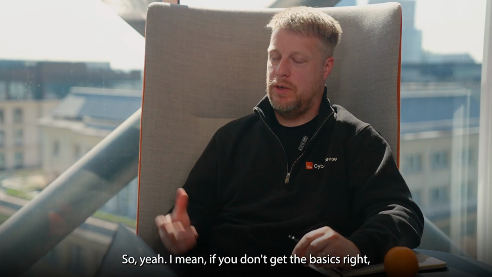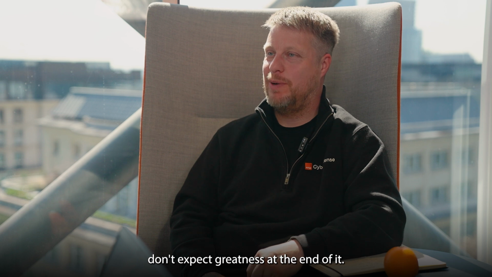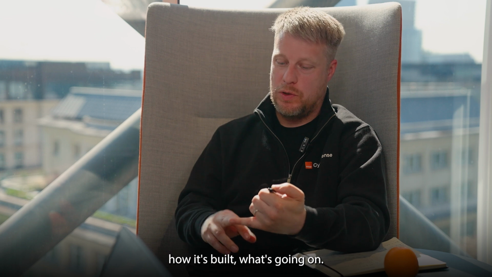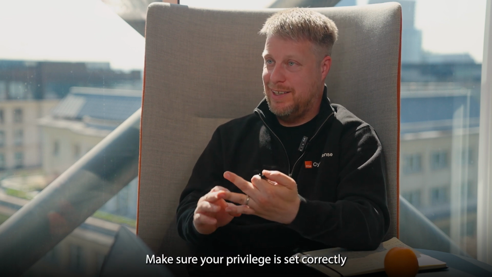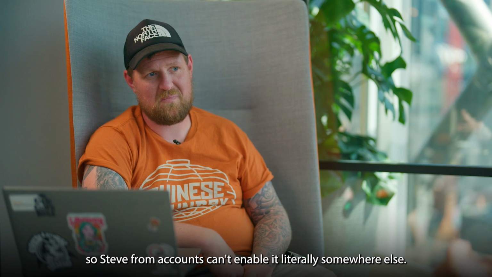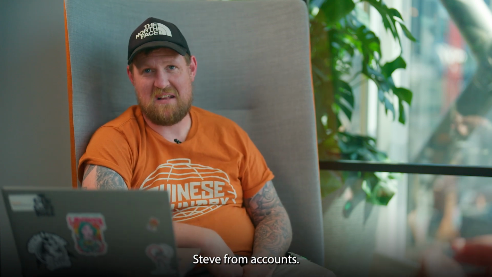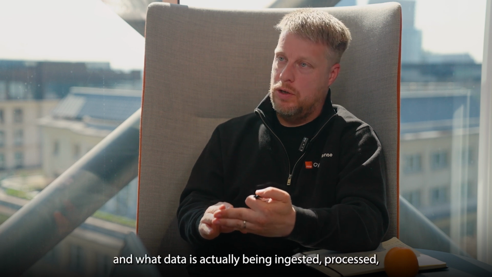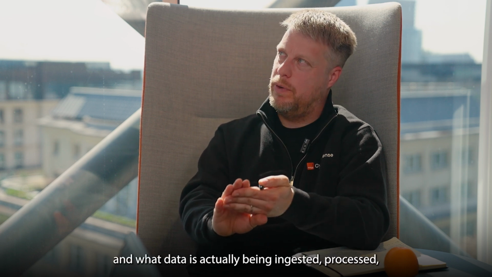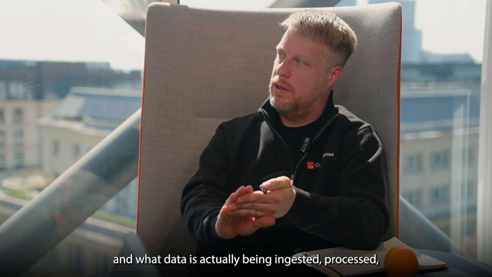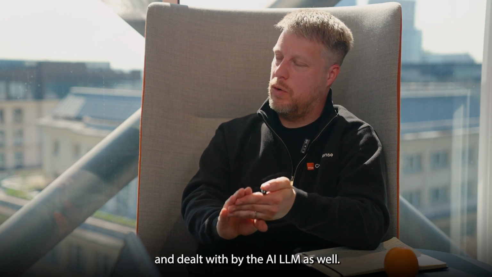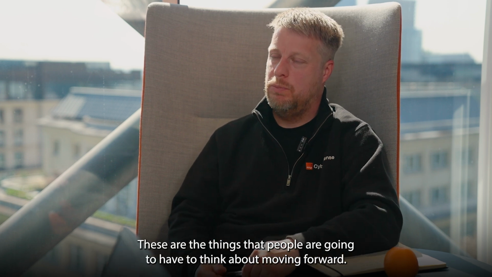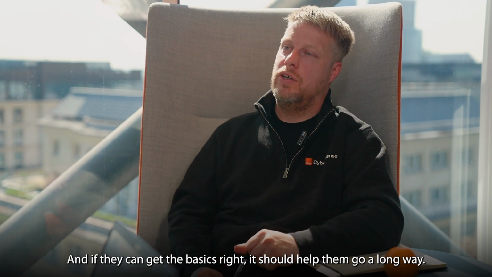Yeah. So if you don't get the basics right, don't expect greatness at the end of it. Make sure you've got asset registers of what's where, how it's built, what's going on. Make sure your privilege is set correctly, so Steve from accounts can't enable it to the internet somewhere else. Steve from accounts. And then have some kind of remediation plan if things do go wrong, and what data is actually being ingested, processed, and dealt with by the AI LLM as well. These are things that people are going to have to think about moving forward, and if they can get the basics right, it should help them a long way.